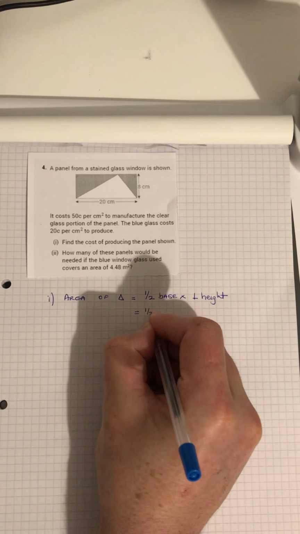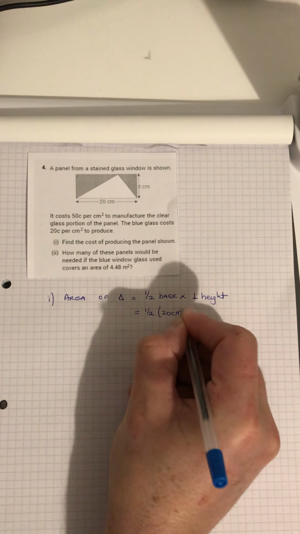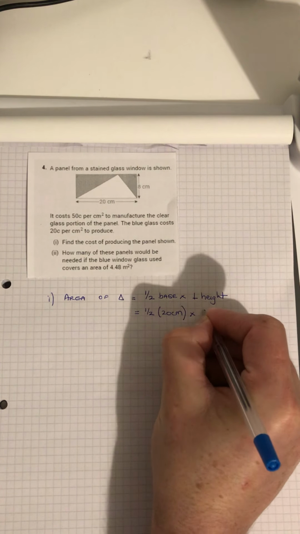The white has a base of 20 centimeters with a perpendicular height of 8 centimeters. So a half of 20 is 10 centimeters, multiplied by 8 centimeters, giving us 80 centimeters squared. So that's the clear part.